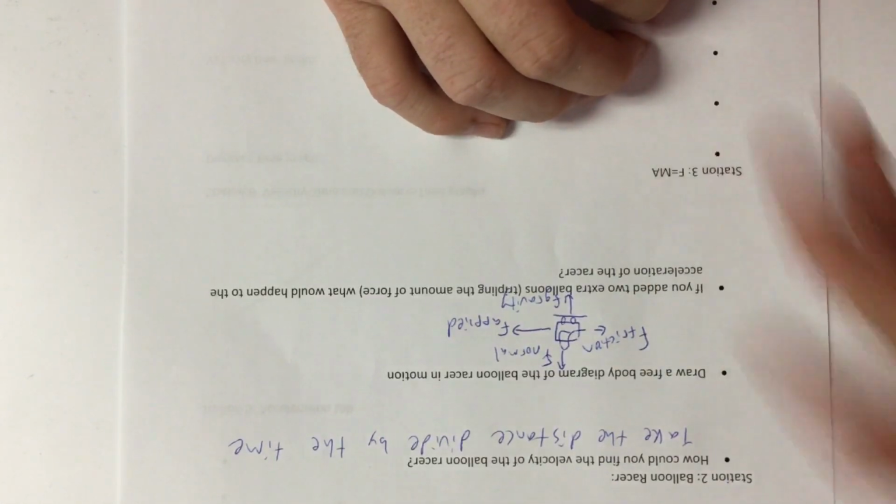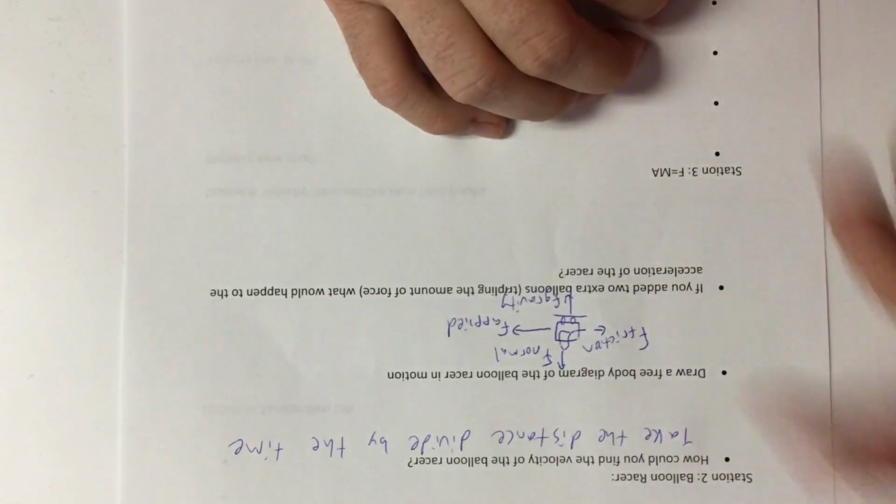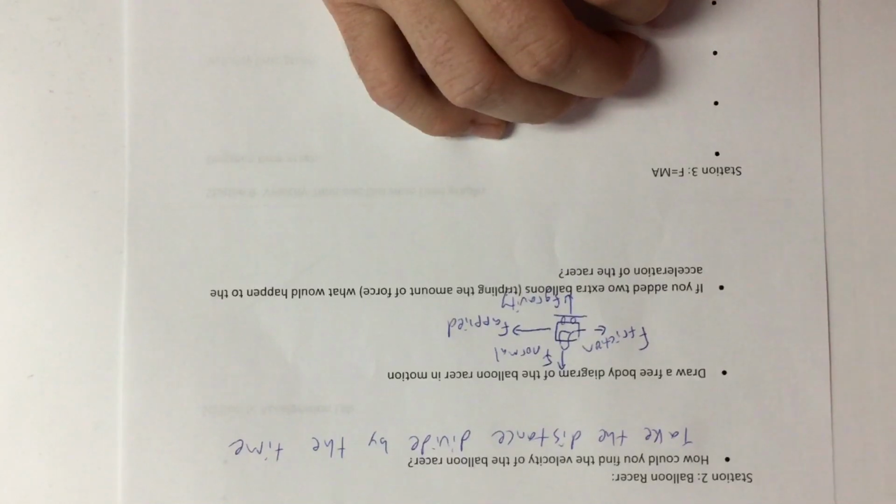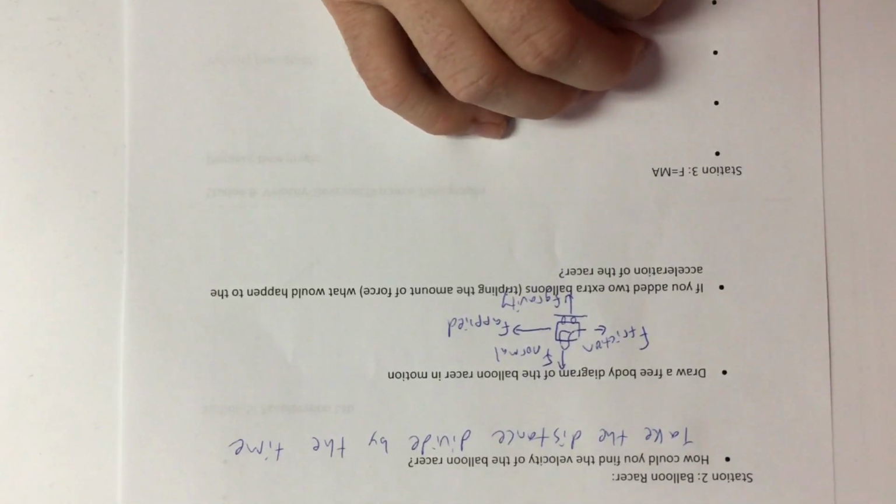And then, of course, if it was in the air, you would also have air resistance. So if on the test, the free body diagram is like an object in the air, like a rocket ship or a free-falling parachute person, don't forget about air resistance, okay?